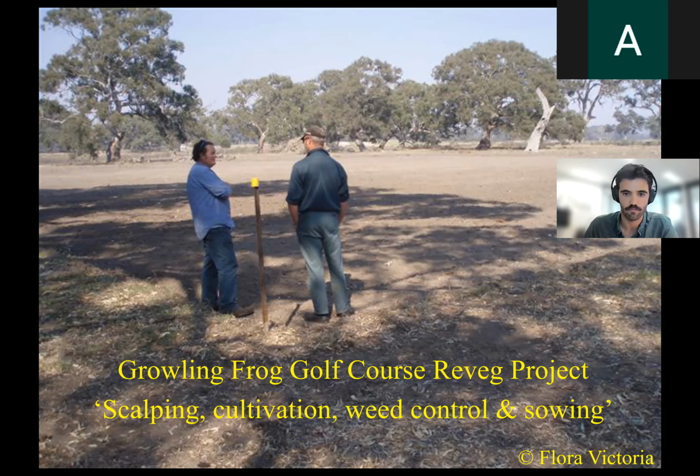One's Tim Connell from the City of Whittlesea, and on his right is Chris Finlay from Flora Victoria, which is a producer of large quantities of native grass seed for use in revegetation projects, principally in the suburbs to the north and west of Melbourne and down towards Geelong, that sort of area.